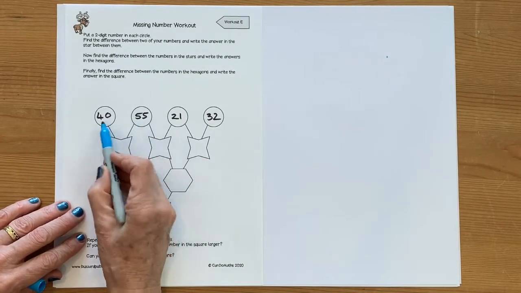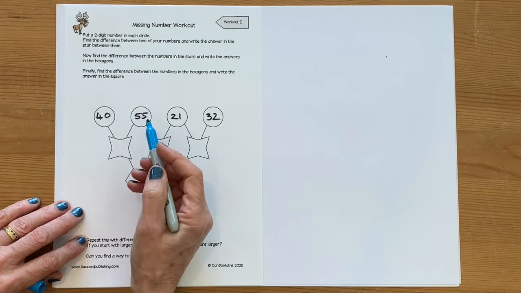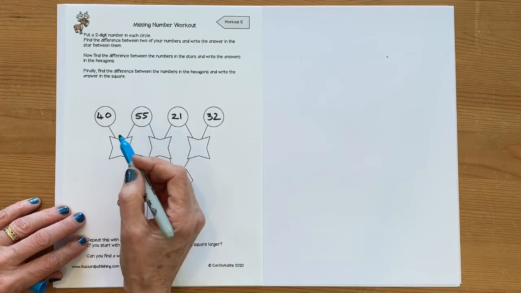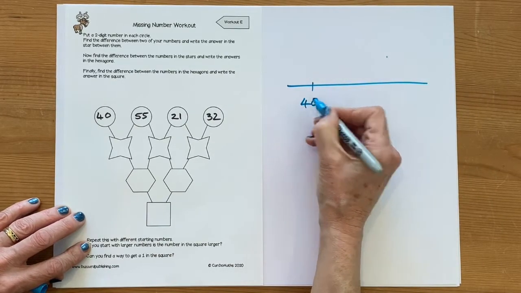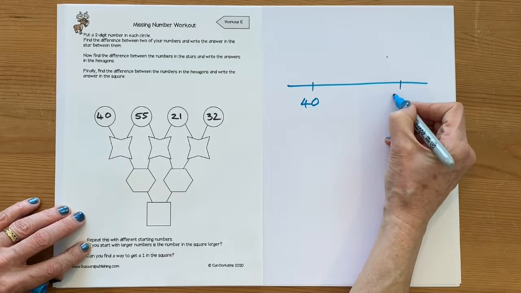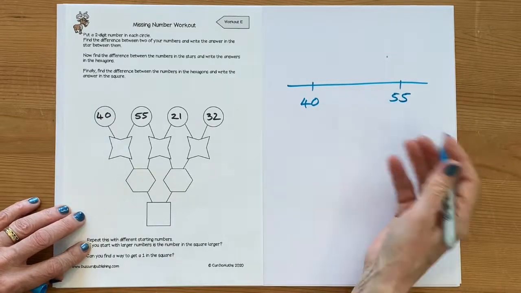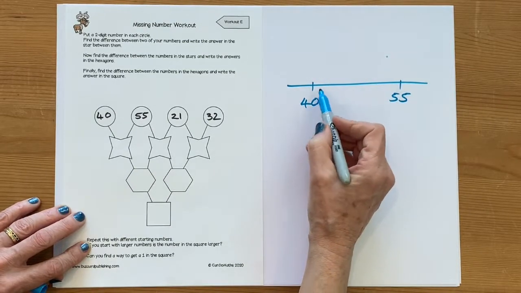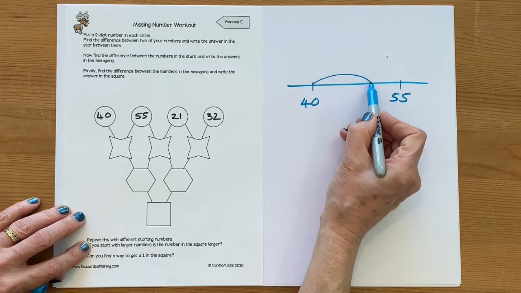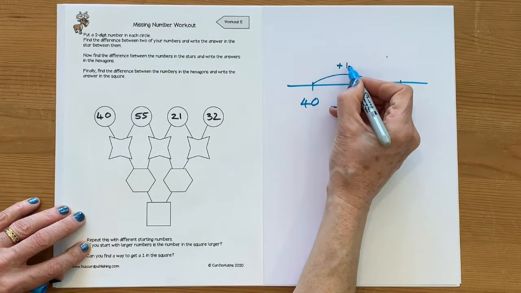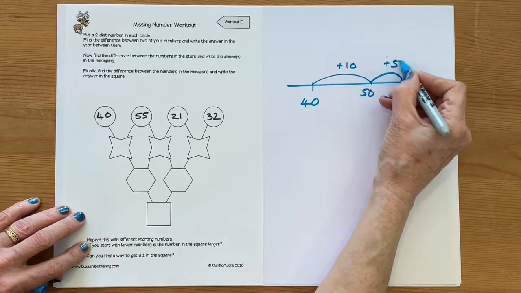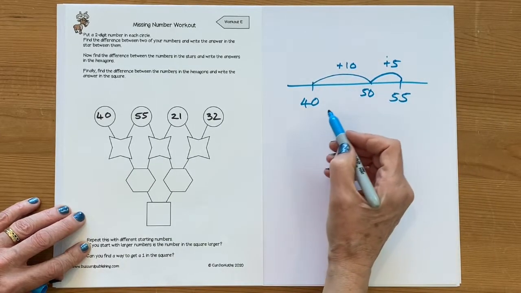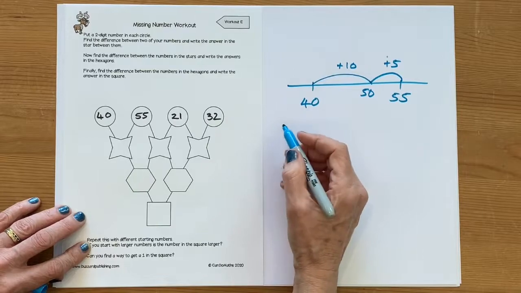The difference between 55 and 40, I could do it by counting on, couldn't I? So from 40, think about a number line maybe to help me. So I'm on 40 and I'm going to get to 55. I want to work out the difference between them. So I can do that by counting on. So 40 and 10 more means I've got 50, and another 5 is 55. So the difference between 40 and 55 is 15.